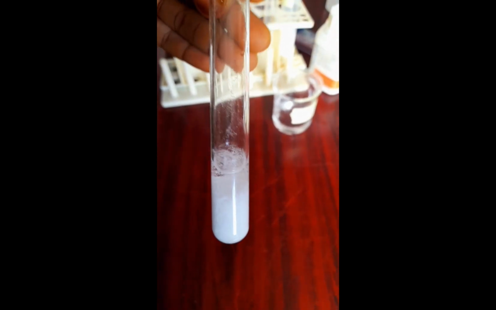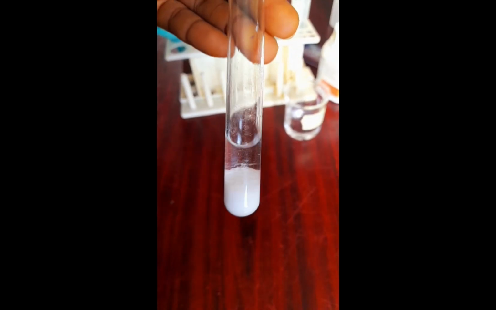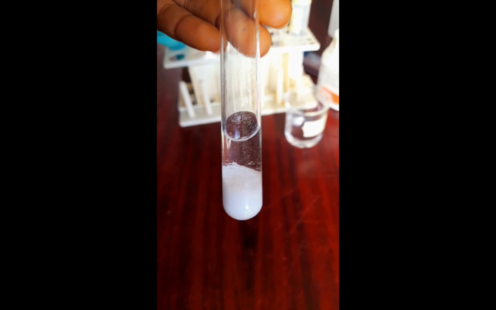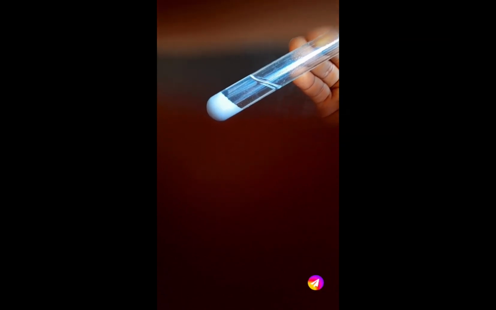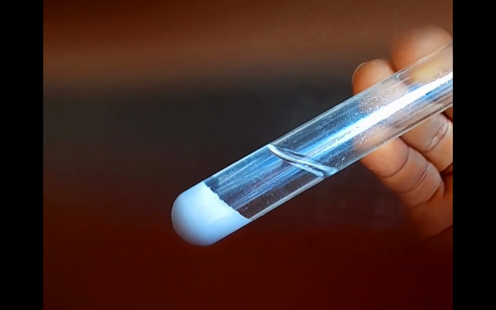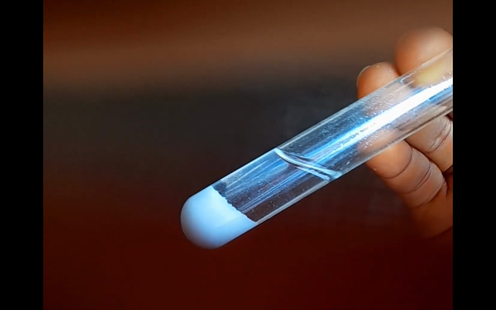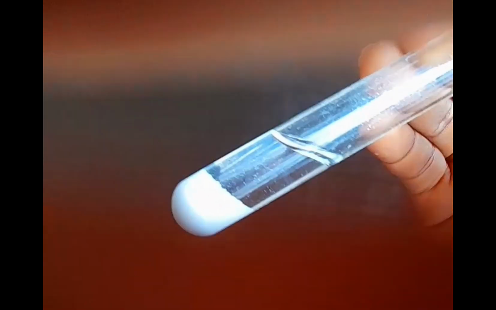This white precipitate, in this case, since I used lead nitrate, is lead chloride. In your own, you'll be asked to use silver nitrate, where the white precipitate will be silver chloride, but this is lead chloride. Now that confirms there are chloride ions in the solution. But because I'm using lead nitrate, I can't add excess ammonia, since the precipitate will not dissolve in excess ammonia. But if I used silver nitrate, it would dissolve.